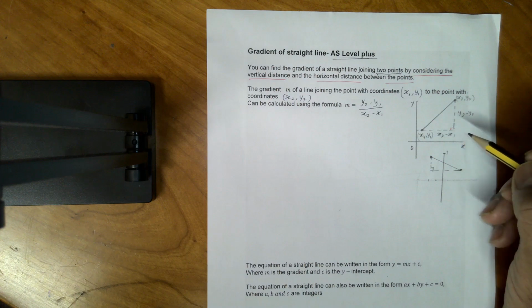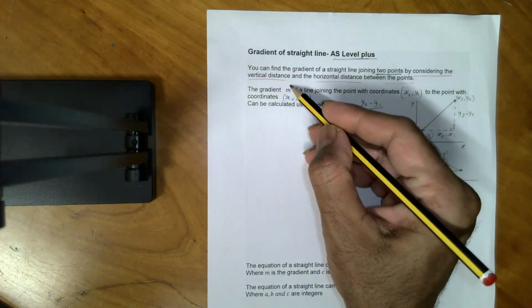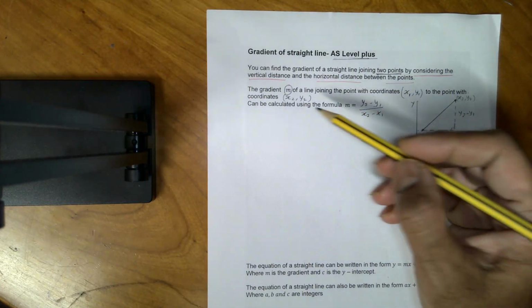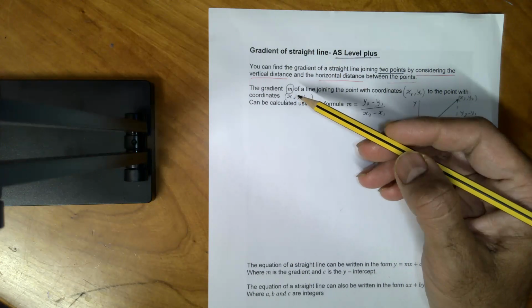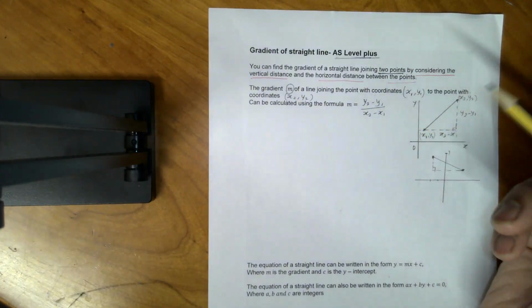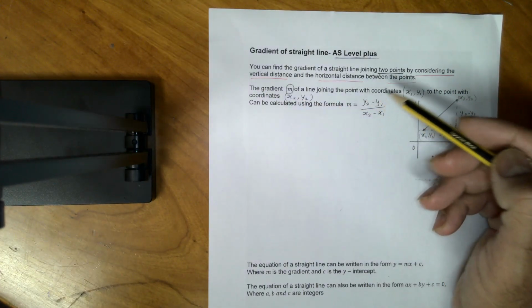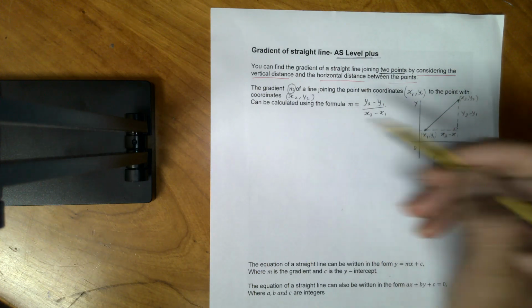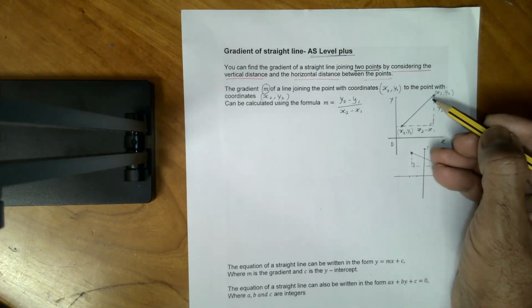Now you see here it says the gradient, which we denote by m. Whenever we talk about gradient, you will see most of the time we just write m, m for gradient. This is how we will take it forward. So gradient m of the line joining the point with coordinate x1 y1, which is here, to the point with coordinate x2 y2. I have joined this.